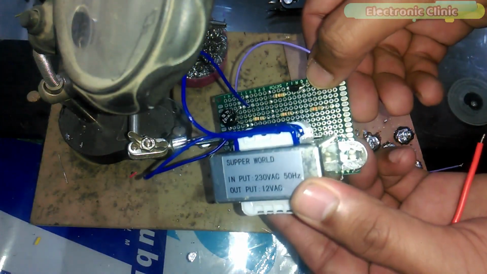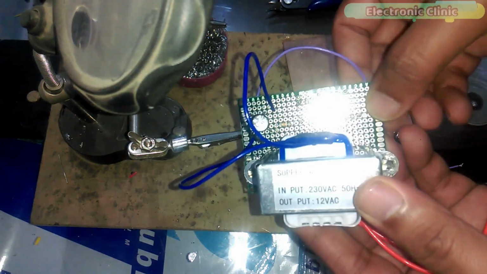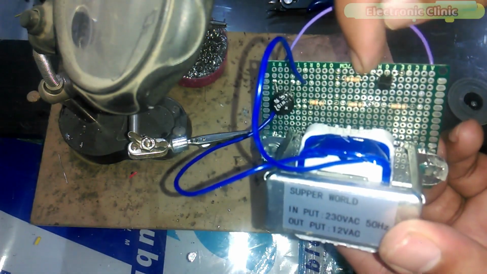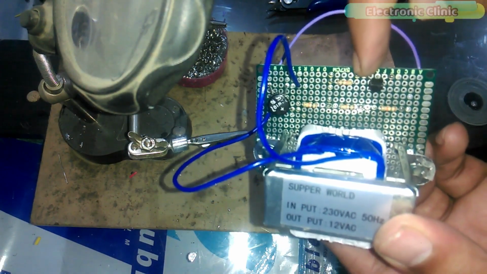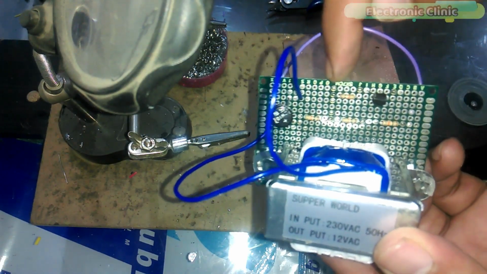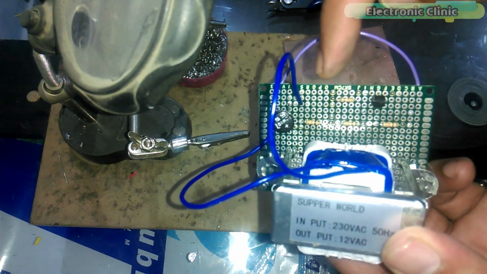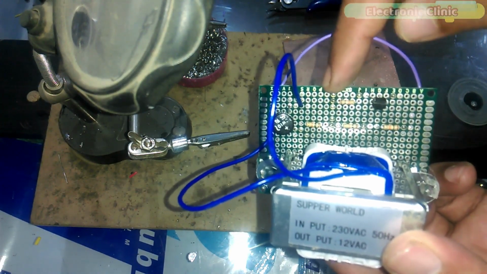Now the emitter will be connected with the ground, and we will connect another wire with the collector, which will then be connected with pin number 2 of the Arduino, and we will connect another wire over here which will be connected with the 5 volt pin of the Arduino.